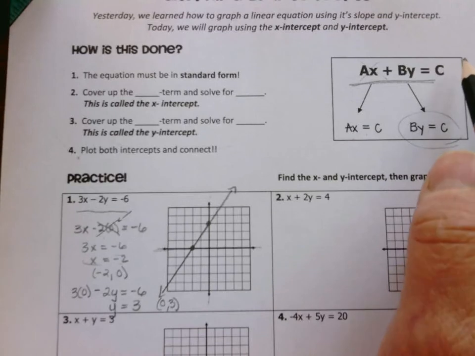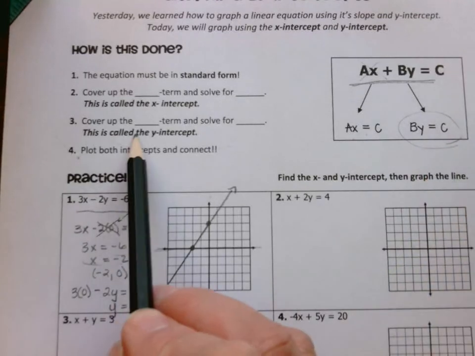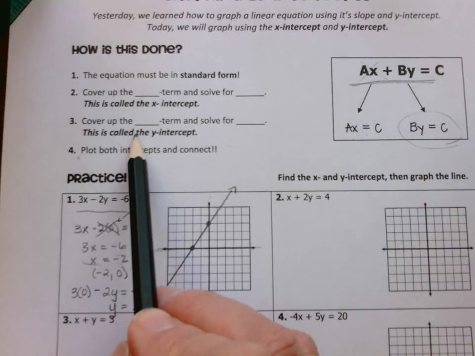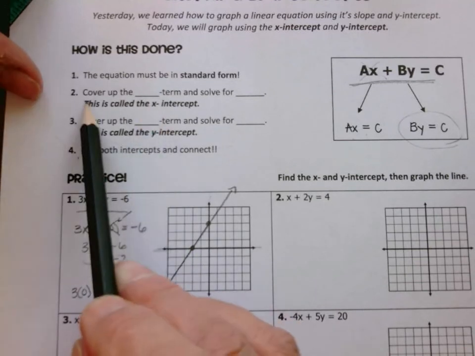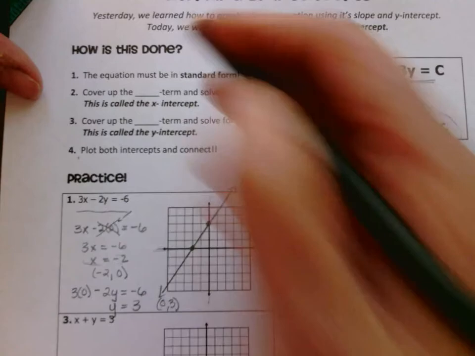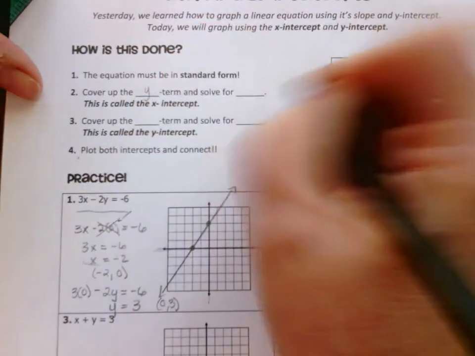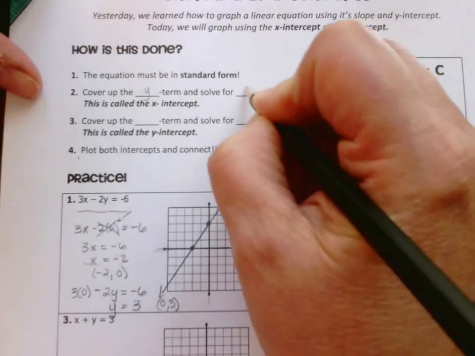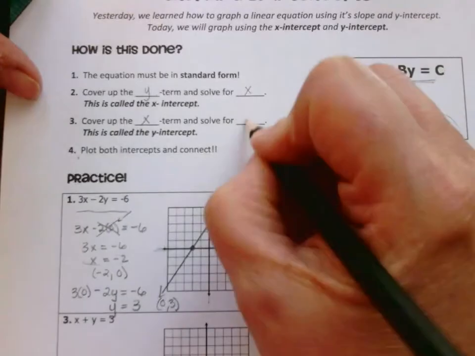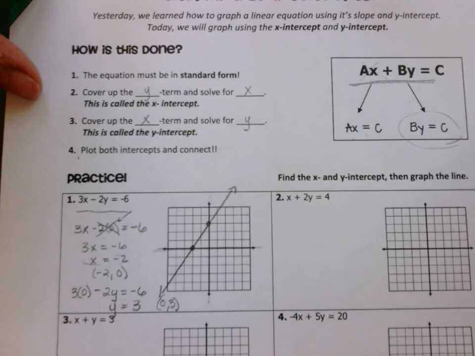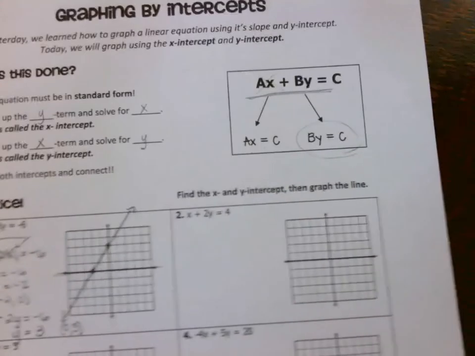So these instructions I really am not crazy about, because they don't explicitly state why you're covering up the y term to solve and find the x-intercept, and why you're covering up the x term and solving for the y-intercept. And I find if we know why we're doing things, we're much more likely to remember how to do them. So let's do another one.